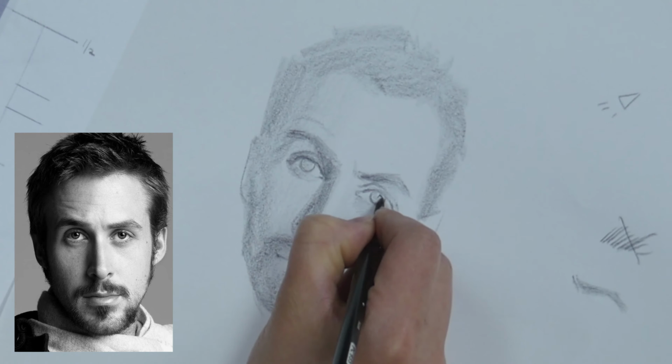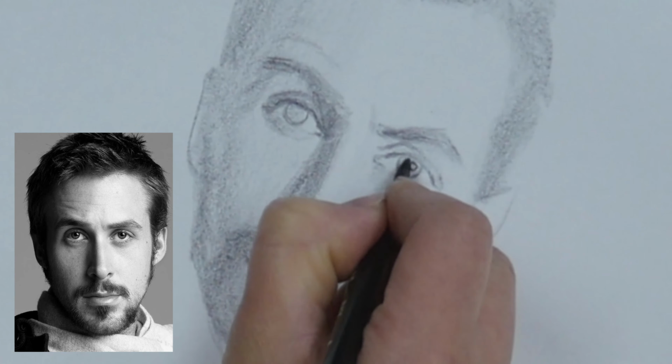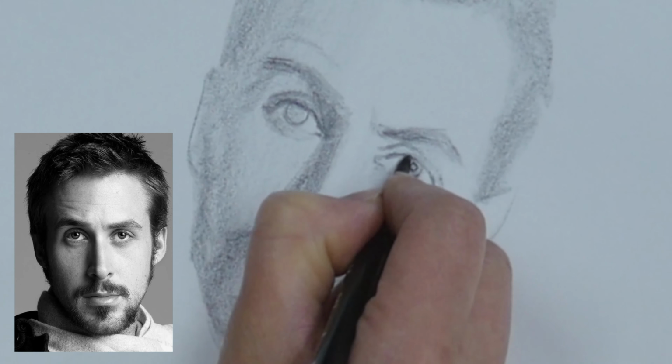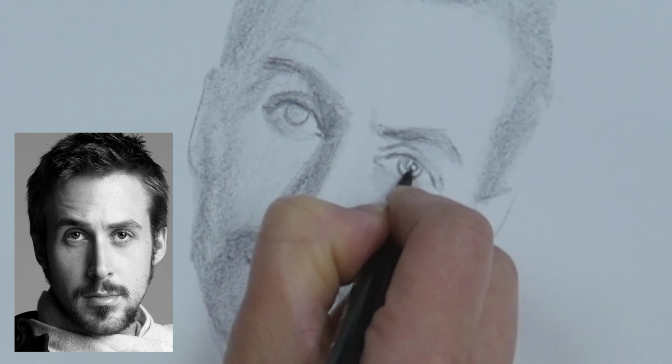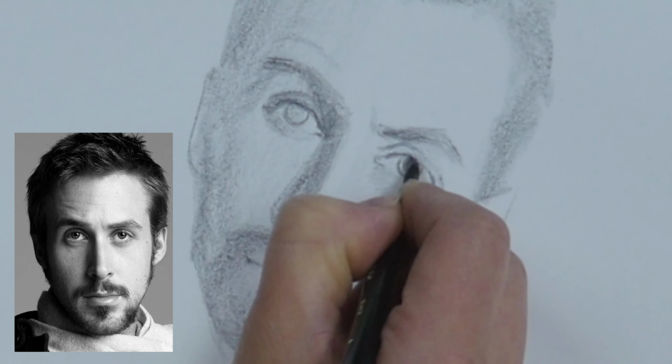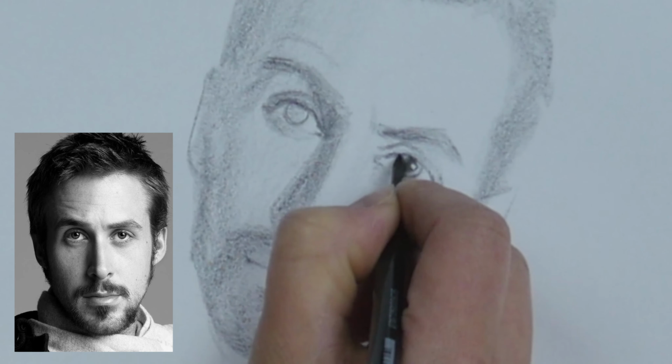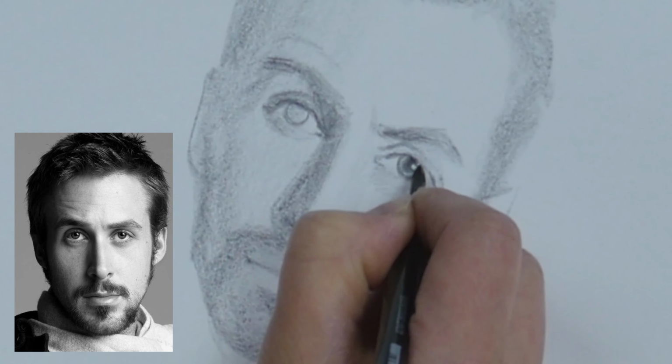It's very easy to leave a little highlight. And remember, the highlight's not going to be right at the top, it's going to be slightly lower. The darkest part of the eye is the middle and the outside of the iris.